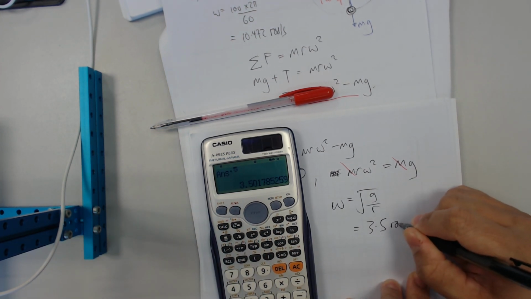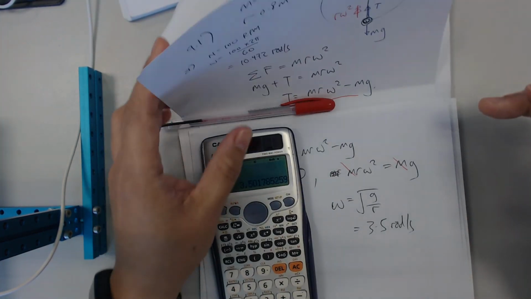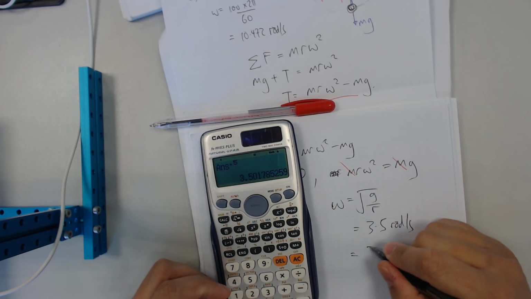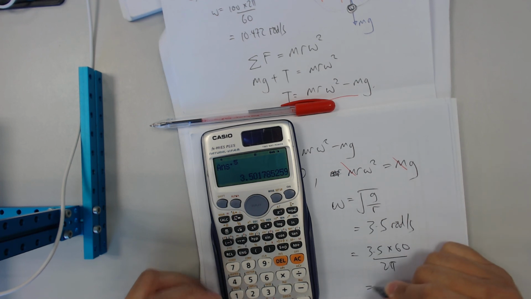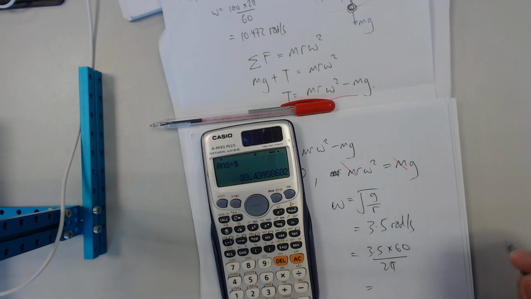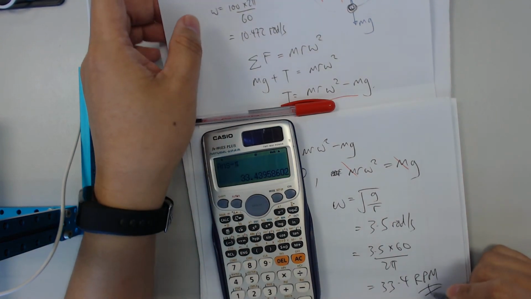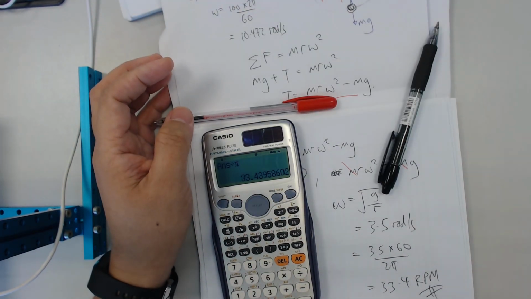That is 3.5 radians per second. The answer is in revolutions per minute, so it will be 3.5 times 60 over 2 pi, which is 33.4 rpm. The answer is 33.4 rpm. So that's it for the first question.